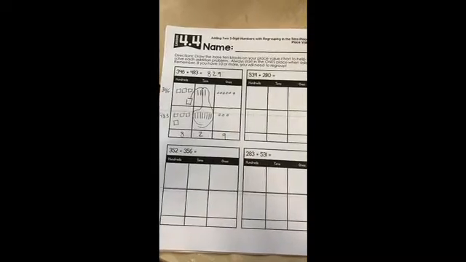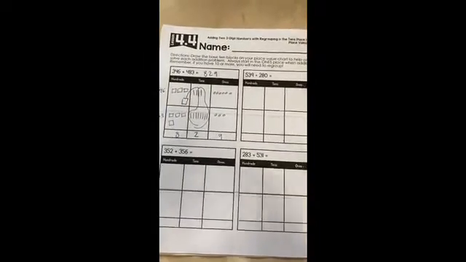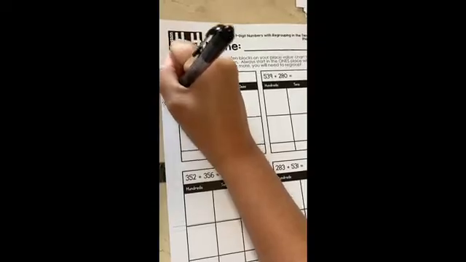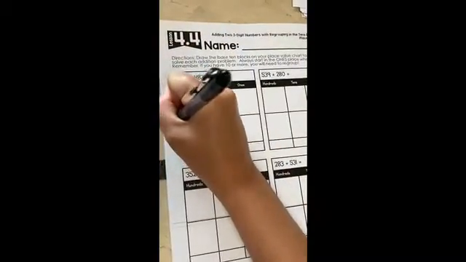So 4.4 is very similar to 4.3, except now we're going to be working with those tens and making hundreds, because 10 ones equals a 10, but 10 tens equals 100. So we're going to work with that. So I already did this one for you, as you can see, but I'm going to show you how I did it here. So 346 plus 483, and I'm going to show you both ways on this one.